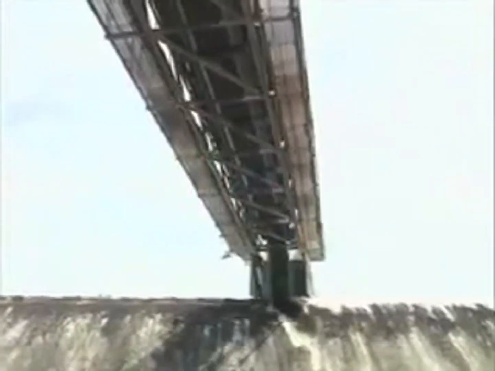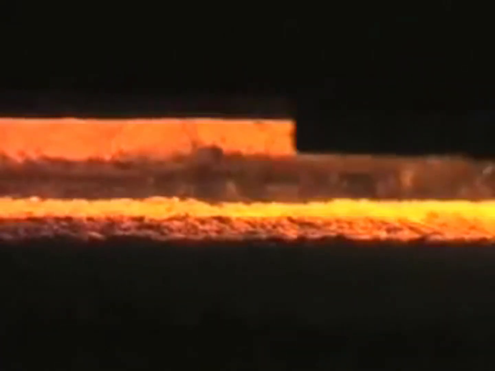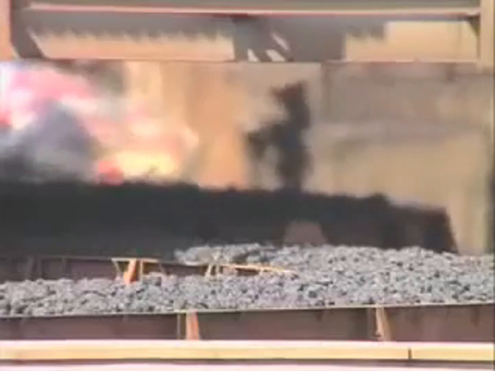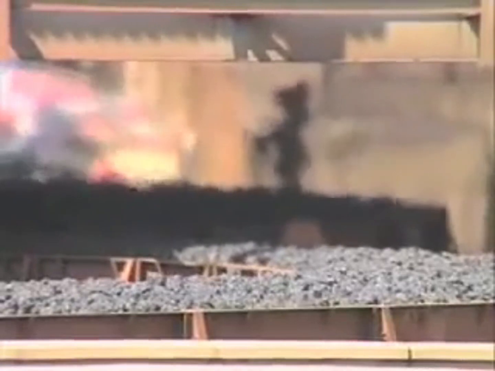Ores from different sources are blended together to produce a favourable mix, which is then combined with coke and heated to produce the iron-rich material called sinter. Sintering reduces waste and produces an efficient raw material for the blast furnace.